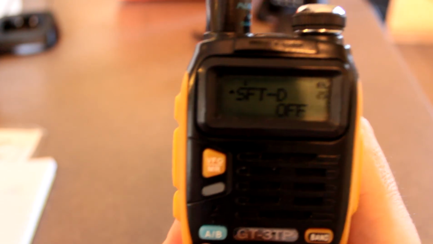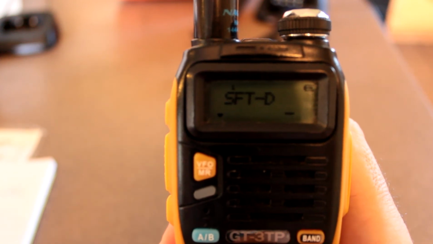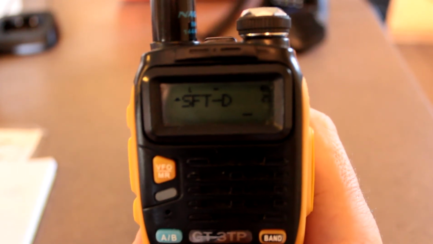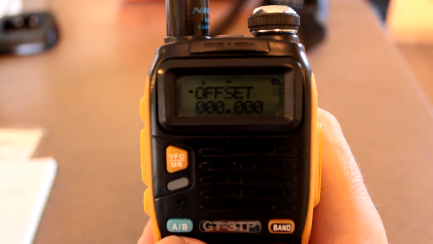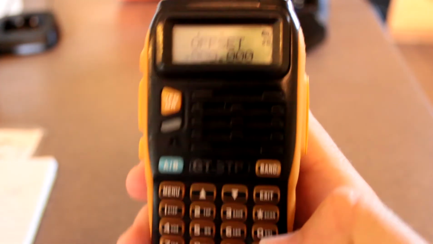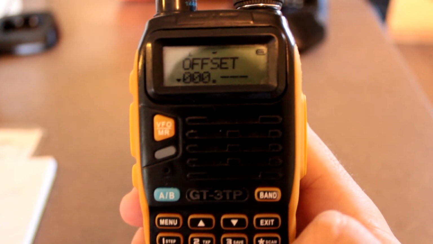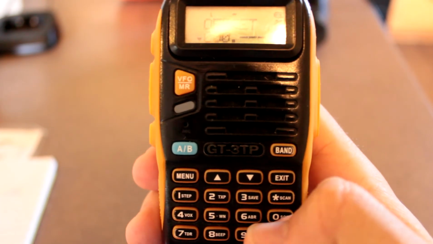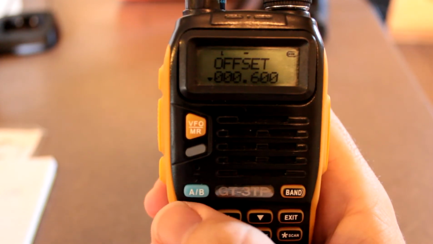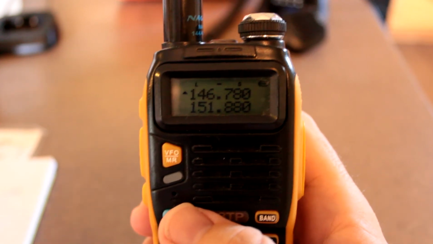Shift direction. That's your offset. It's either going to be positive or negative. This one is negative, so we're going to go to negative. Make sure it's negative. Go ahead and hit menu again. Okay, now it's confirmed. Now we're going to go to the offset, and that's where you have the 0.600 megahertz. So there's your 600. Enter. Now your offset's in. Now you're good to go on the repeater.